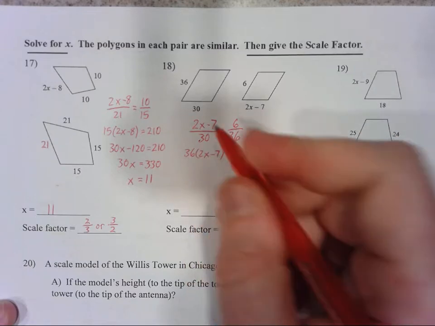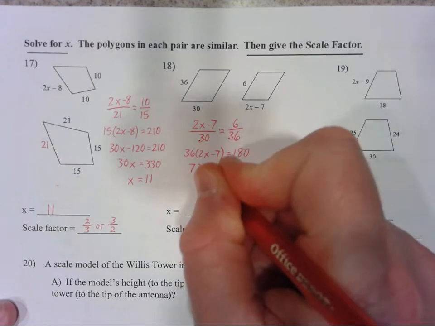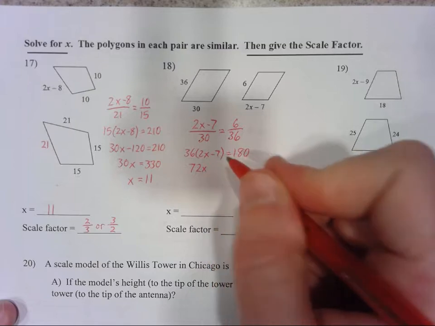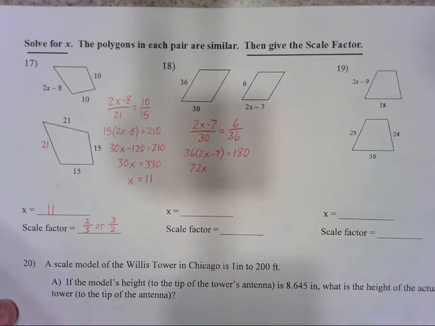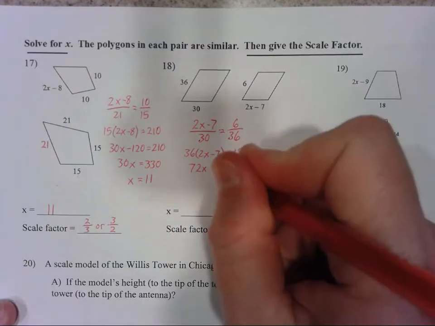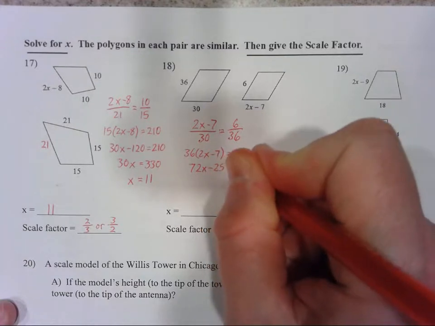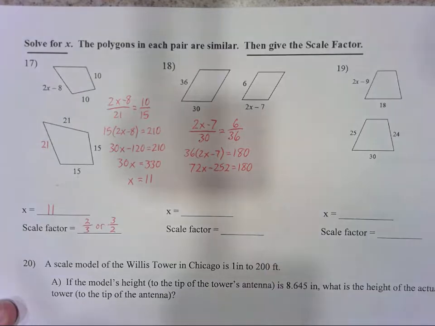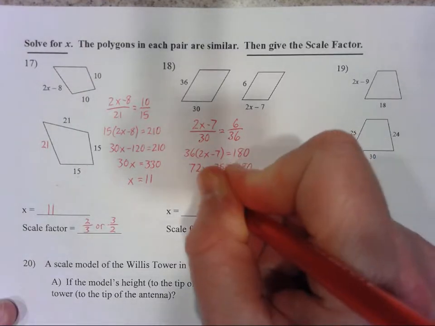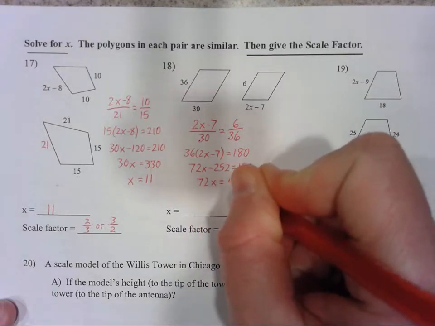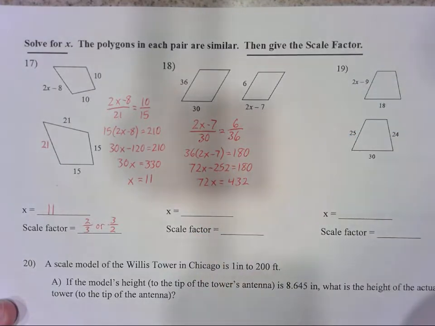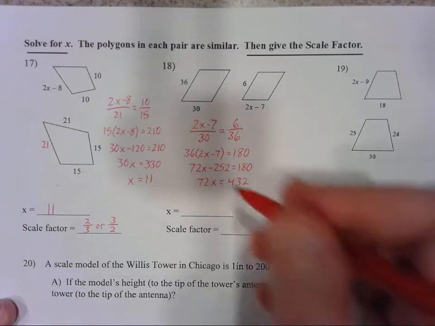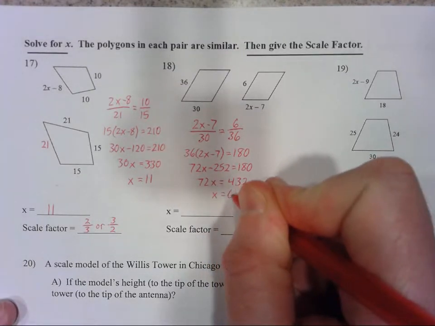Distribute the 36. 36 times 2 is 72x. 36 times 7 is 252. So now I want to add the 252 onto the 180. So 72x equals 432. And then divide that by 72 to find that x equals 6.